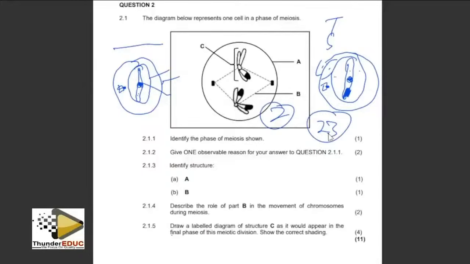There will be 2, because this is meiosis 2. Meiosis 2 maintains the number of chromosomes.